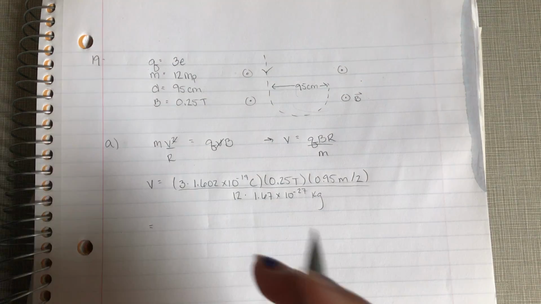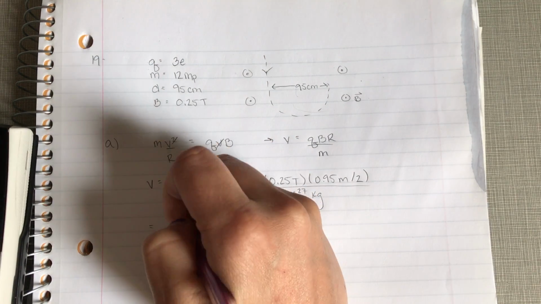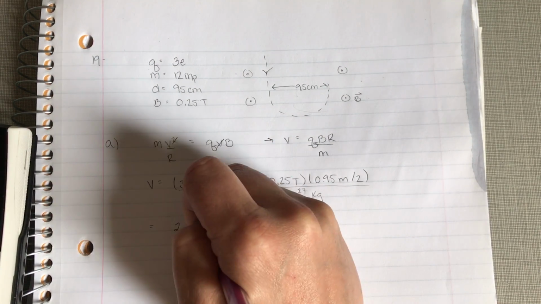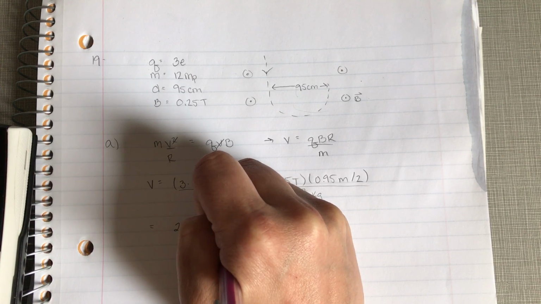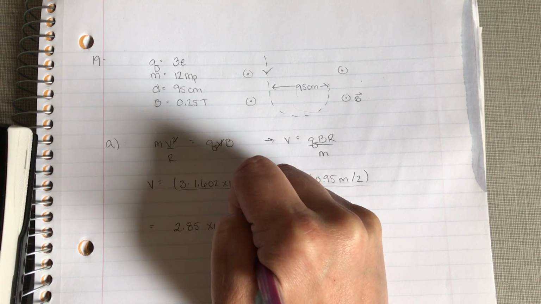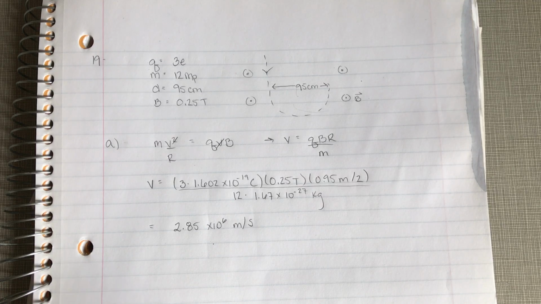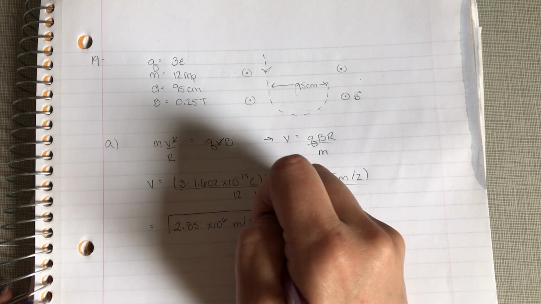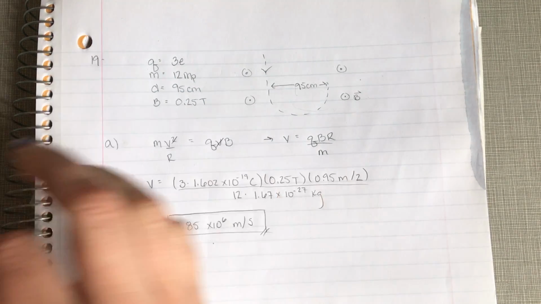So the speed of our particles is 2.85 times 10 to the 6 meters per second. Those guys are moving super fast.